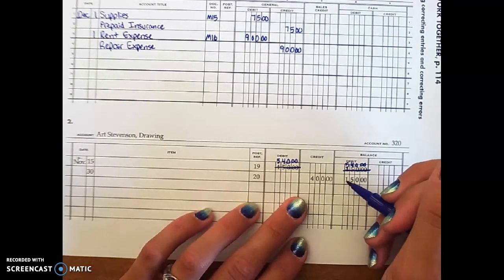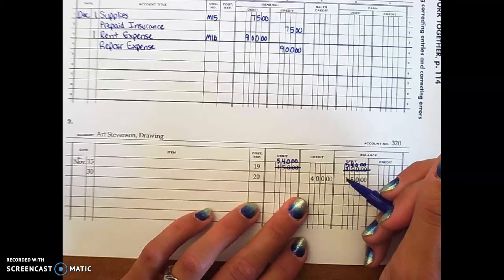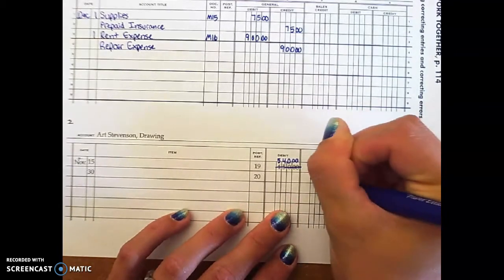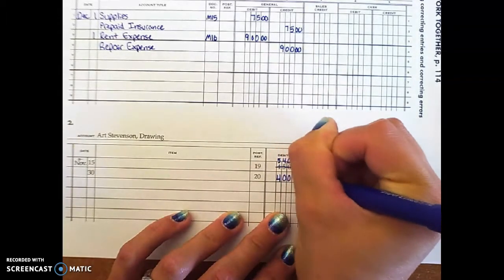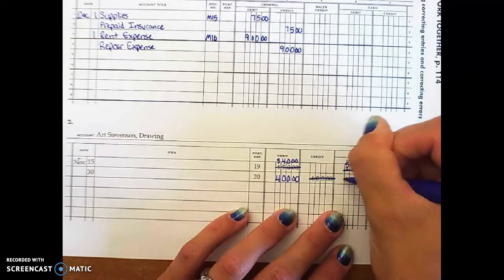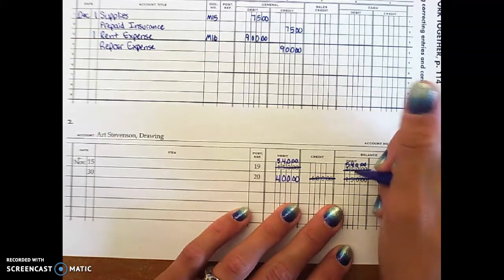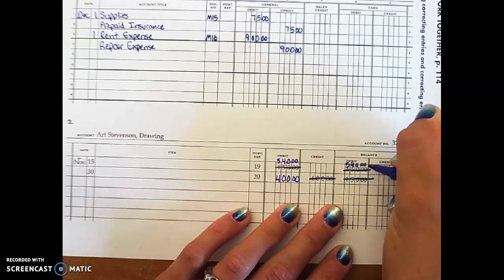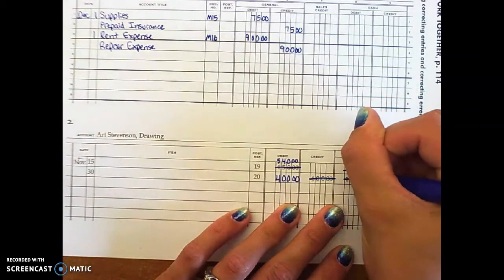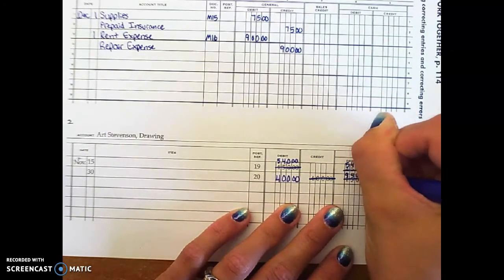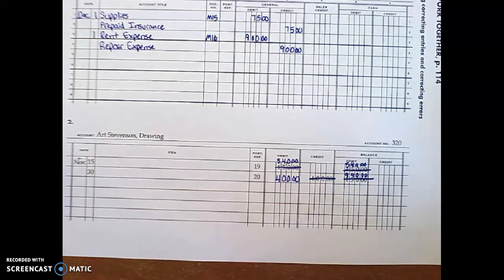Now the next one says the November 30th entry included a debit to the drawing account that was posted in error as a credit. So I'm going to cross out this 400 credit. That should have been a debit. And then I'll cross this out, and our new balance, if we add, we have a debit here of 540, we have another debit of 400, so we will add those together. 940 is our new balance. And that one is fixed.